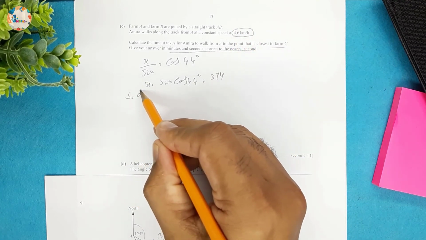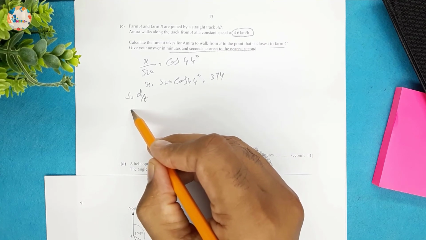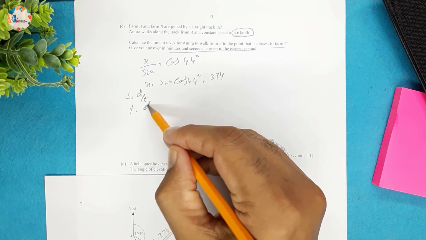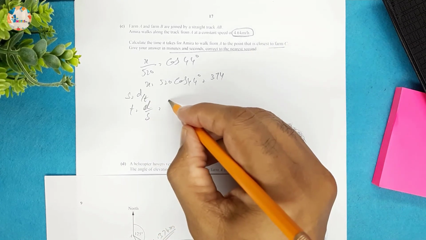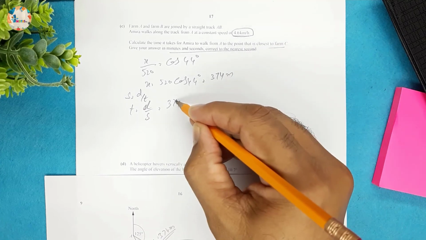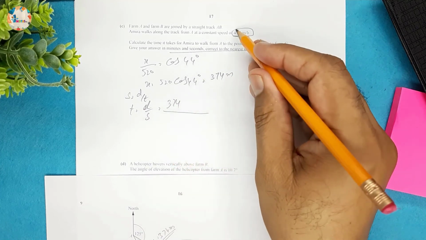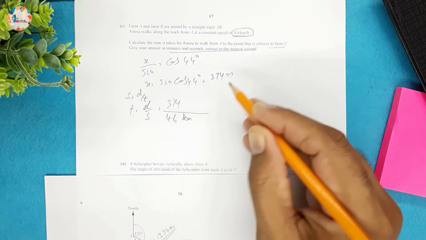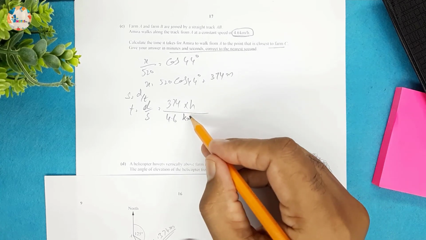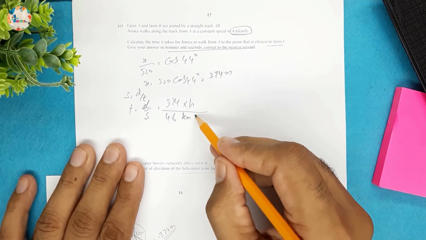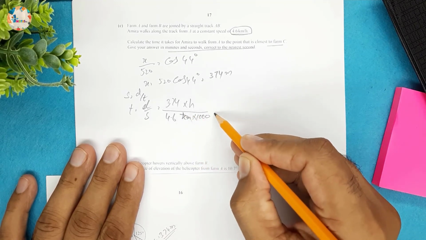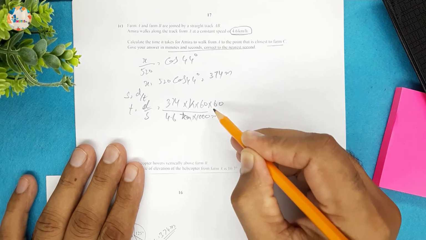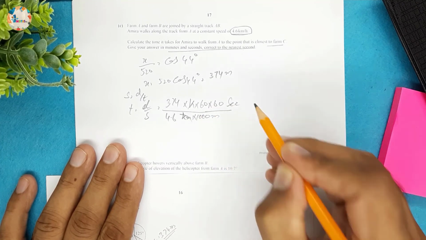So we know speed is equal to distance over time. So we can calculate time is equal to distance over speed, and distance is 374 meters, divided by speed, which is 4.6 kilometers per hour. So we have to change into meters per second. So this will be multiplied by 1000. Now this will be in meters, and hours will be multiplied by 60 to change into minutes, then 60 to change into seconds. Now this is seconds.